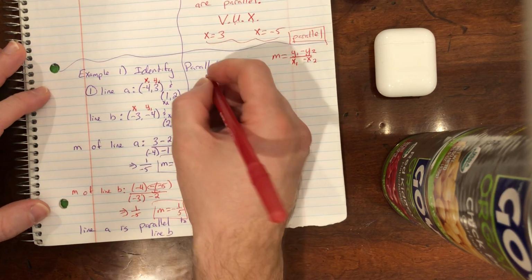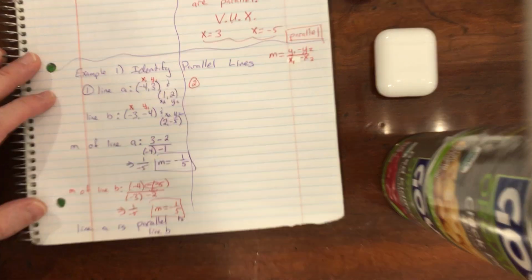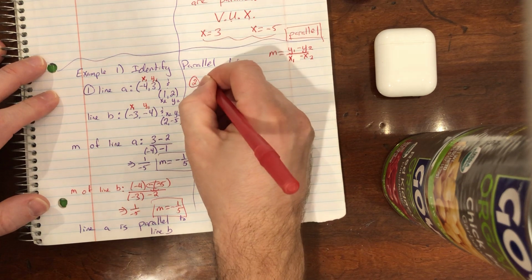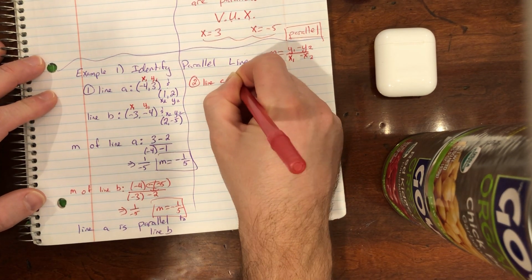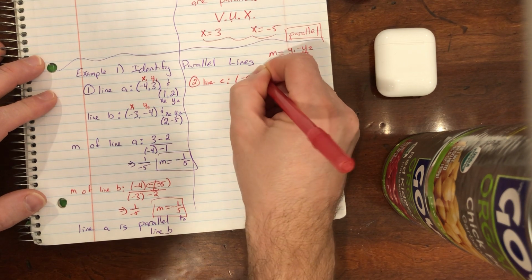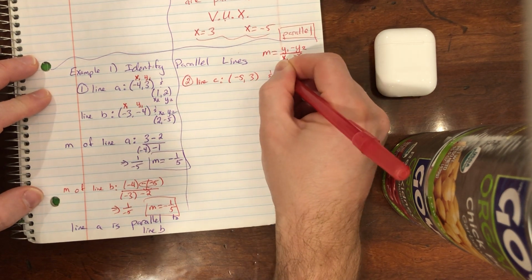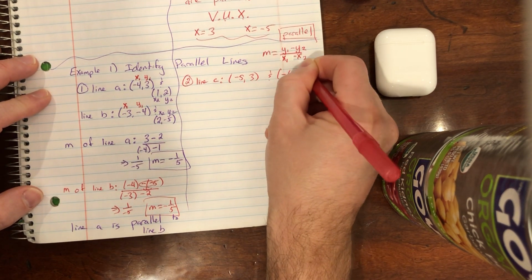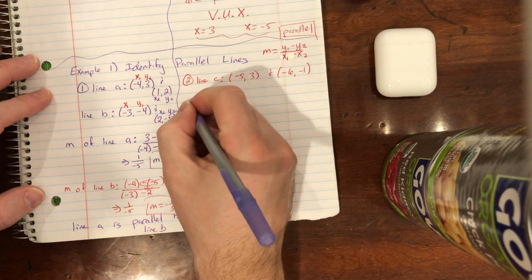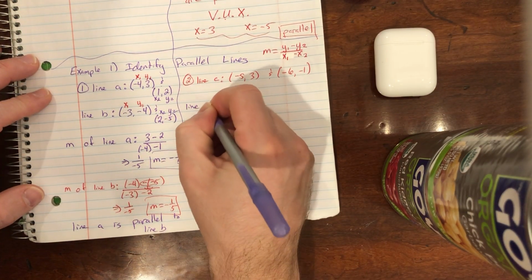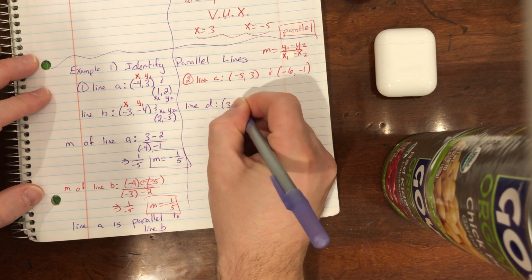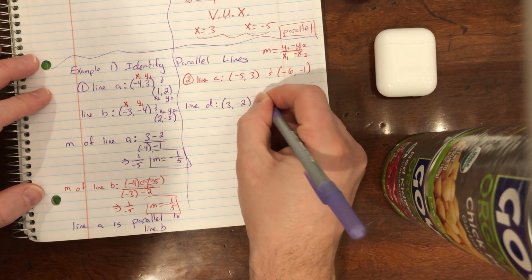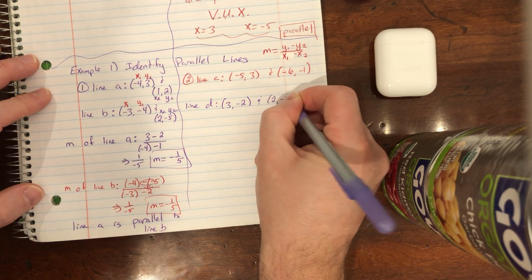Our second example is going to be the same, and this can be any type of problem we have. So we're going to say line C has the points negative 5, 3, and negative 6, negative 1. And line D is going to have the points 3, negative 2, and 2, negative 7.